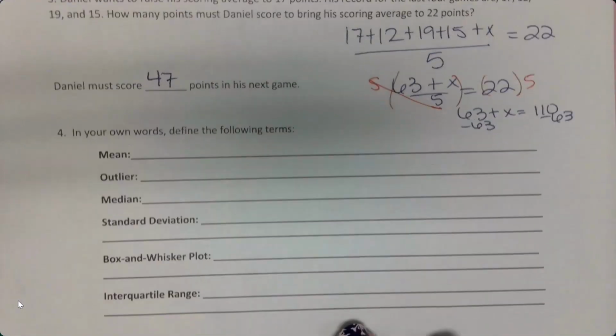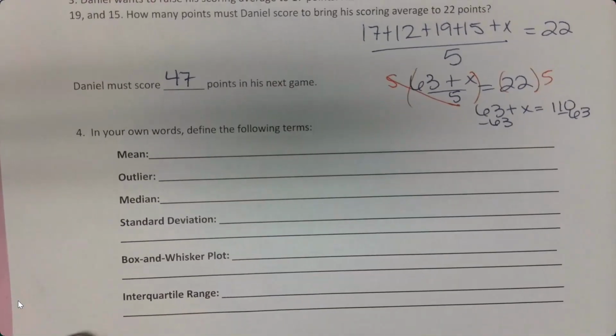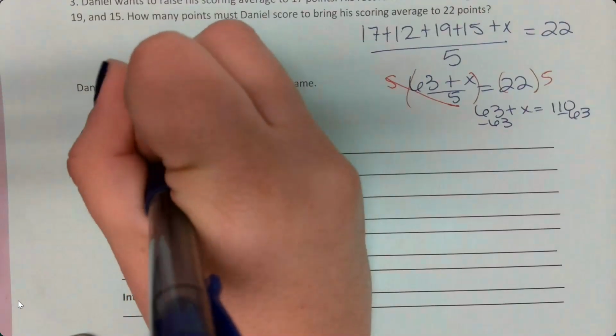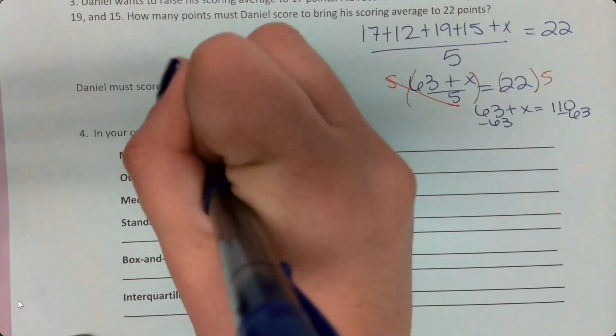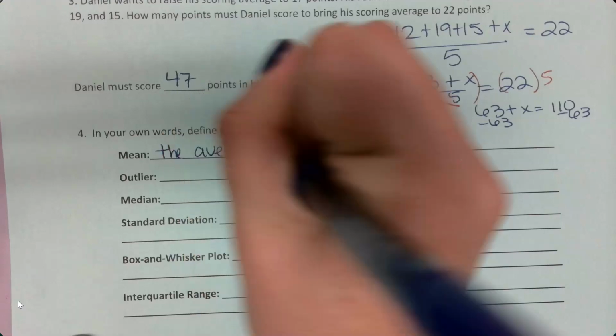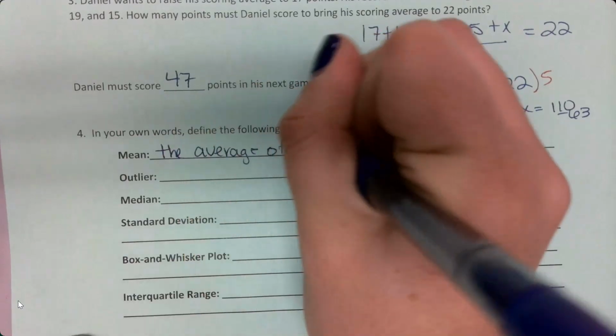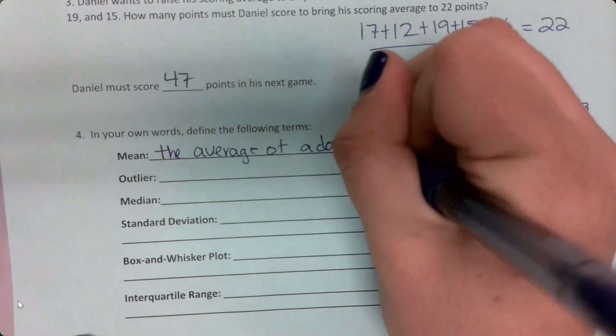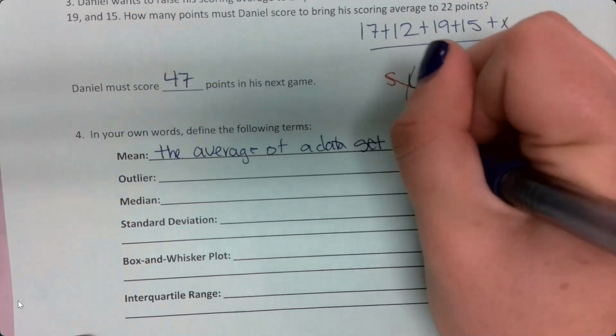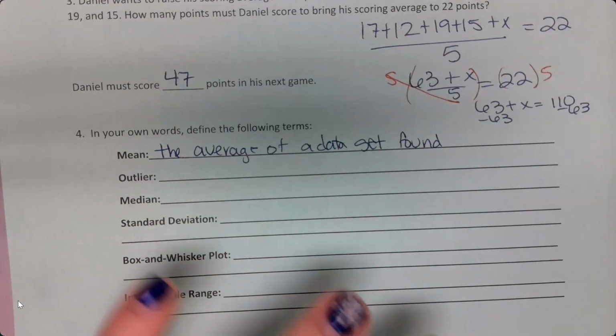Okay, these ones want me to define what each of these words mean. Mean is the average of a data set, found by adding all numbers together and dividing by the total number of numbers.